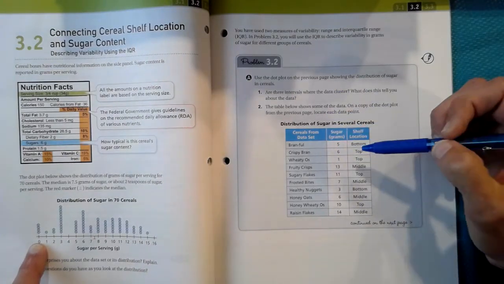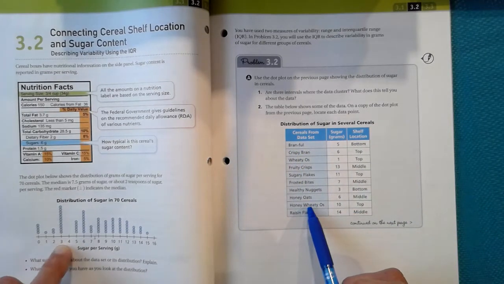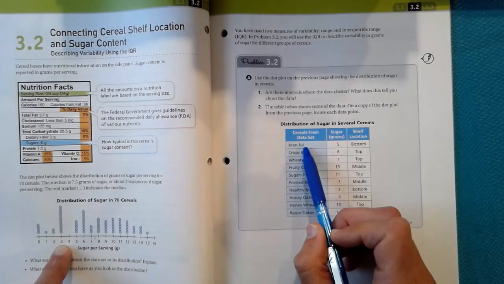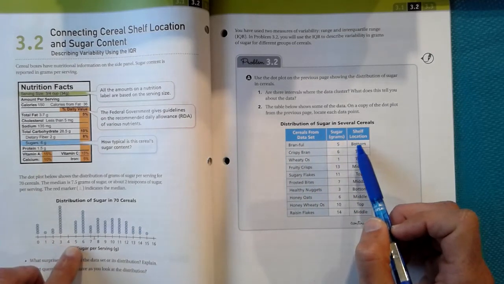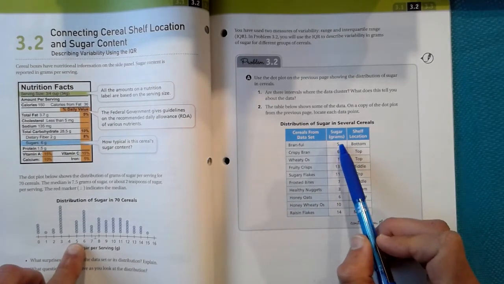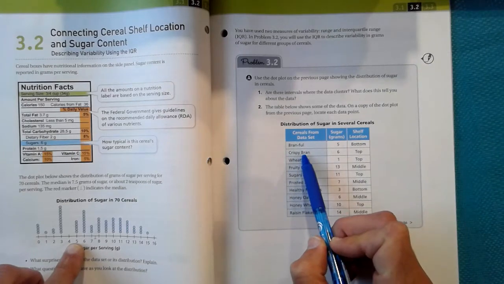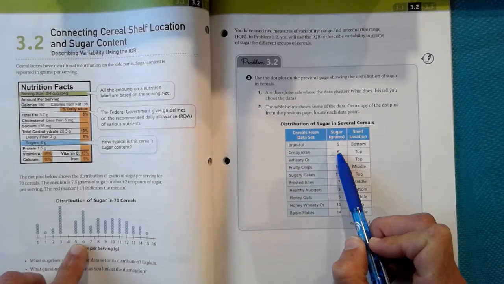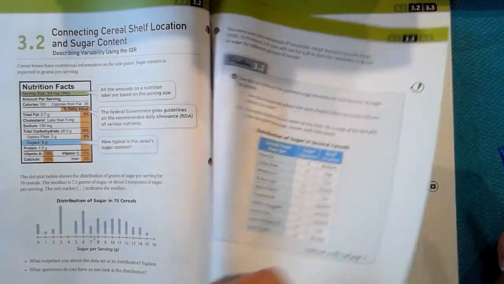Now, number 2 we're going to skip, but basically they wanted you to locate where these cereals are on here. So basically bran full, boy, that sounds healthy, doesn't it? Has 5 grams of sugar. So they wanted to say, well, where is it located, right? It would be one of these dots above the 5, right? Because there's 5 grams of sugar there. It's going to talk about where it's located on shelves at a store, which is what we're going to talk about next. But obviously, crispy bran has got 6 grams of sugar, right? So it's going to be one of these dots and so on and so forth. But we're going to go ahead and skip that. And we're going to start on part B.